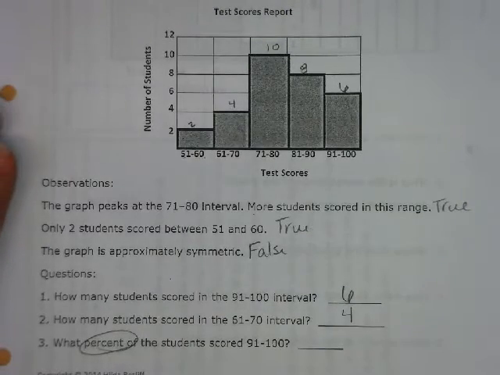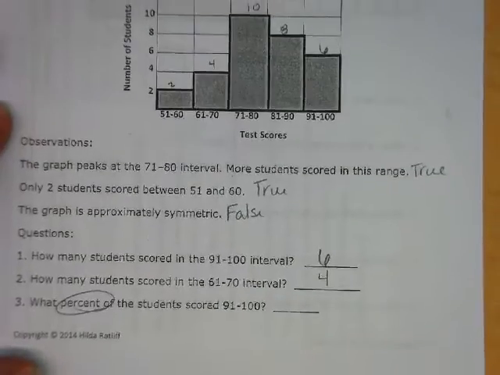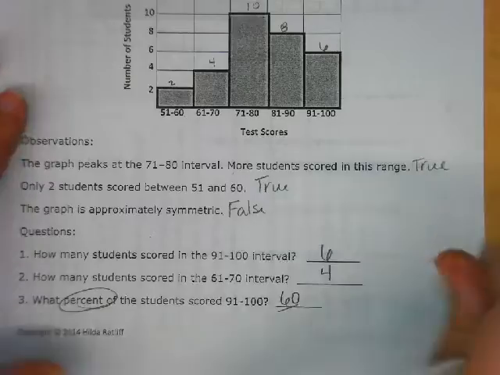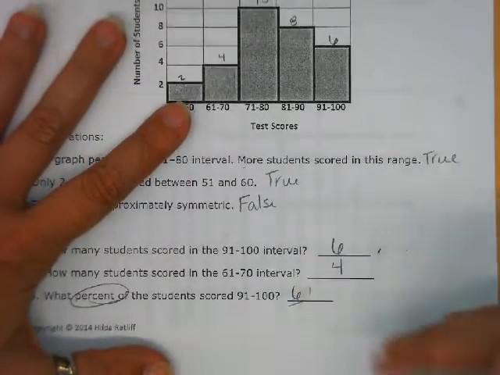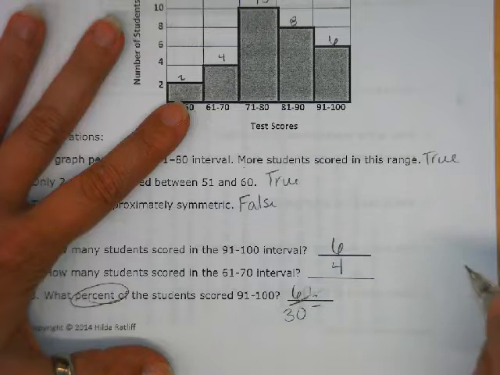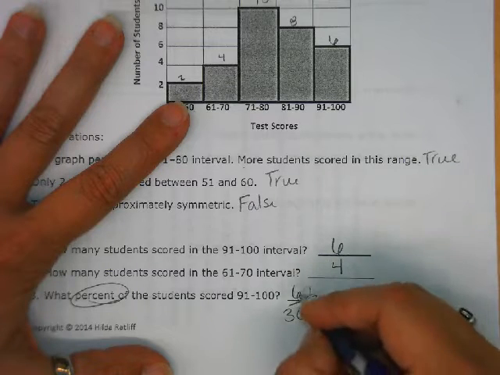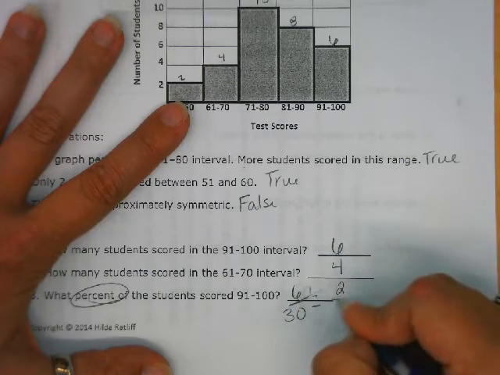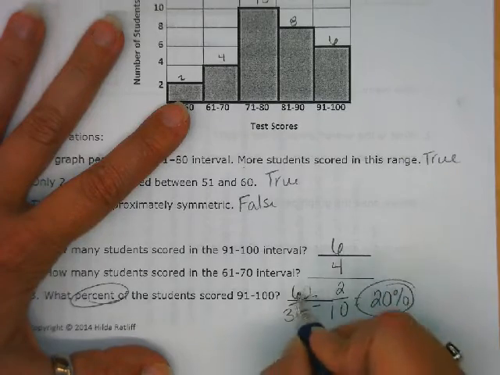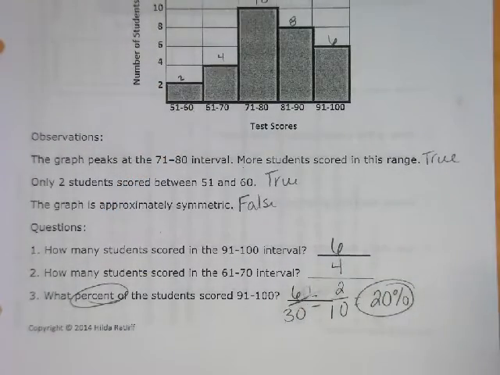Percent. How many of them, what percent scored 91 to 100? Ooh. There's 30, it tells us up here. So how many out of 30? 6 out of 30. We can simplify that. We can divide by 3, right? So 2 out of 10, which is in fact that 20%. Or you could say part over whole equals percent over 100, cross multiply, divide.